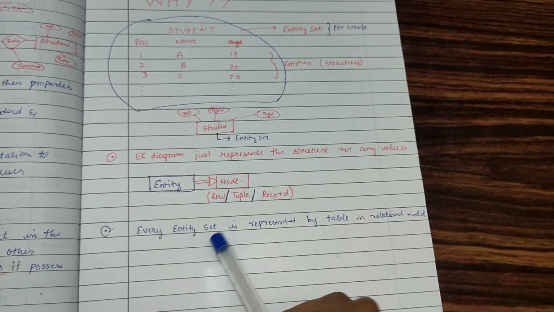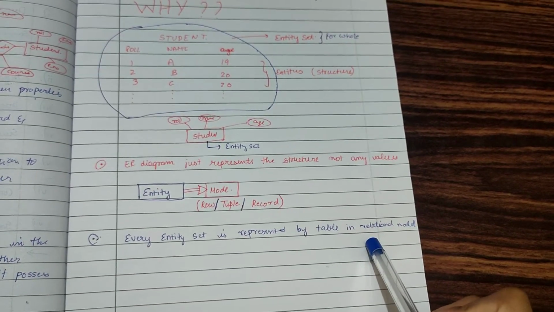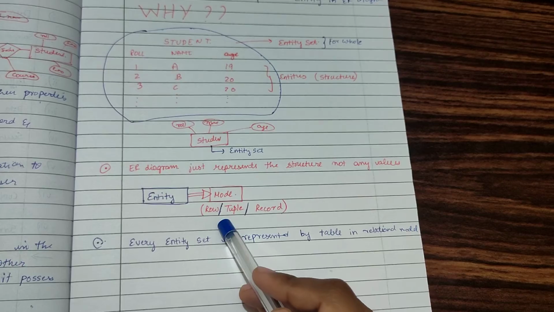And every entity set is represented by a table in a relational model. It can be in the form of a row, tuple, or record.